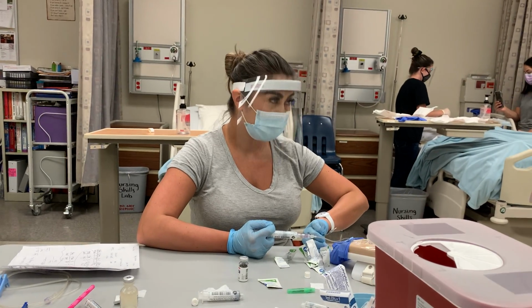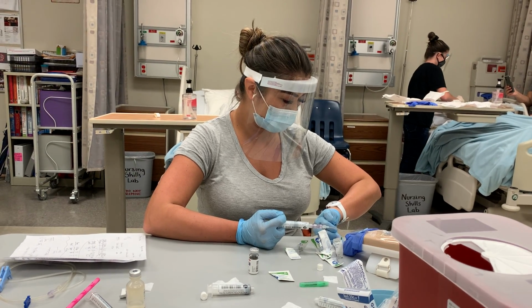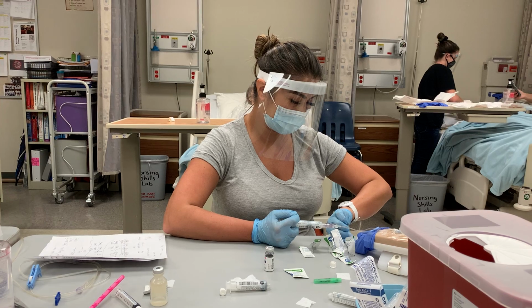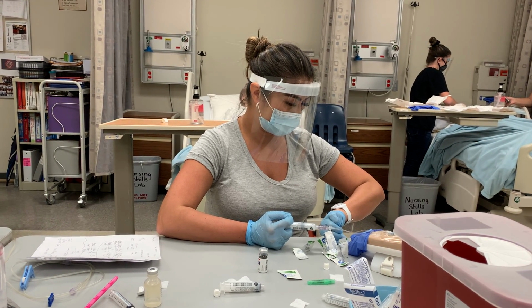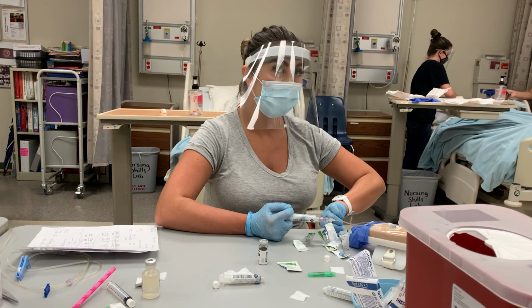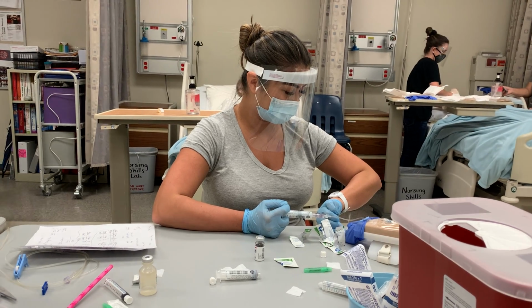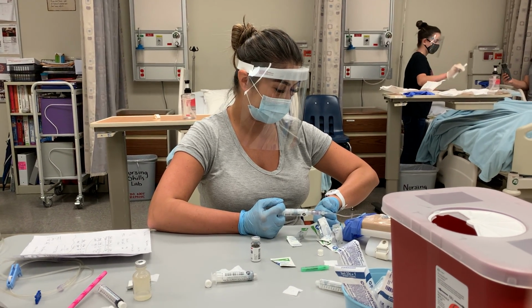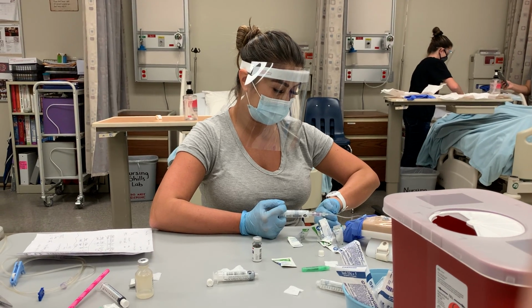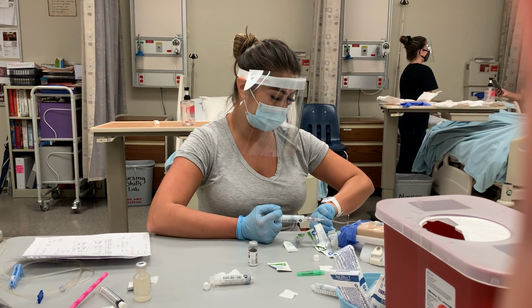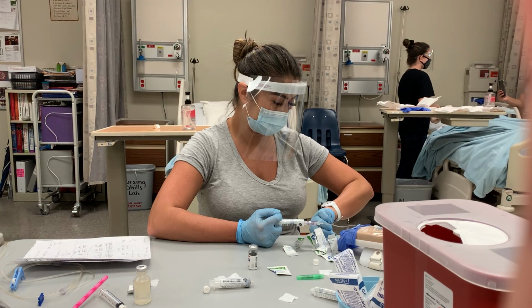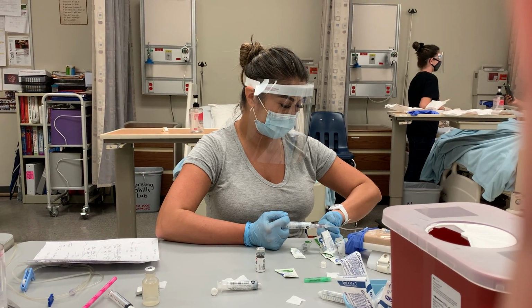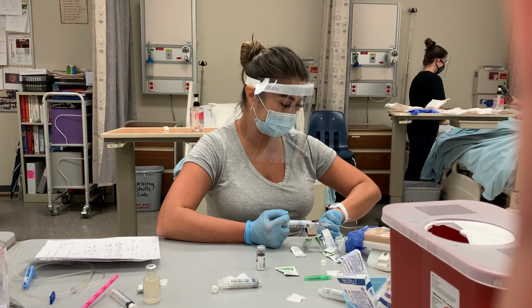I'm going to clean up this new site, going around on the tip, not inside, around the butterfly, and attach the new pad. Now, as a nurse, we're allowed to flush it, but not a student, so I would have the nurse flush the new pad. But assuming that I am the nurse, I will flush, make sure that it's clean.